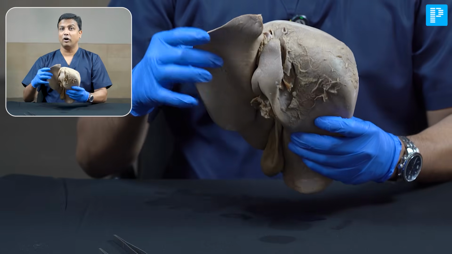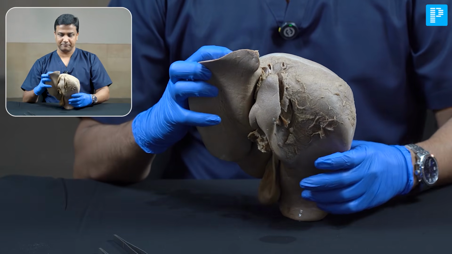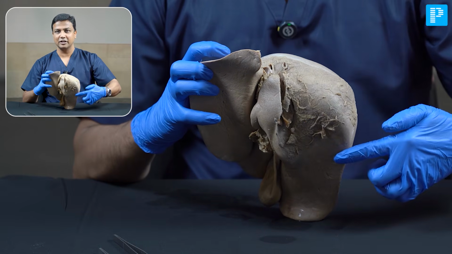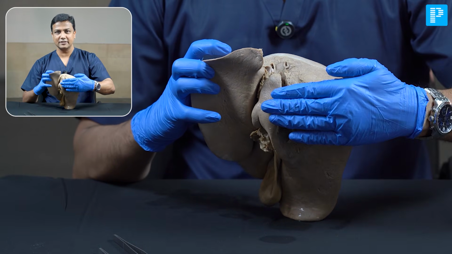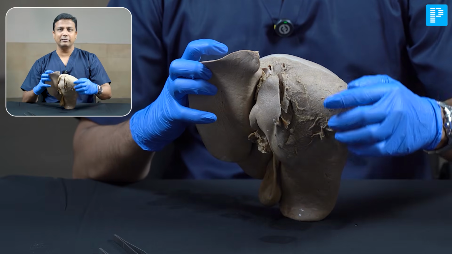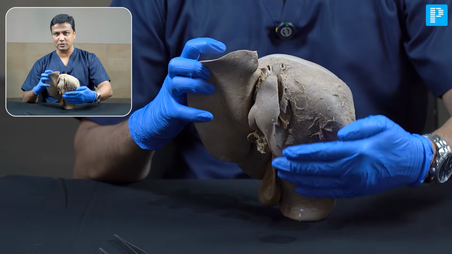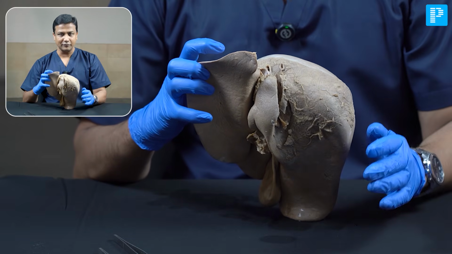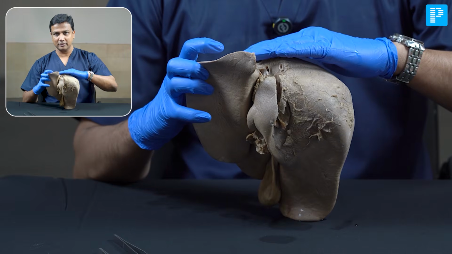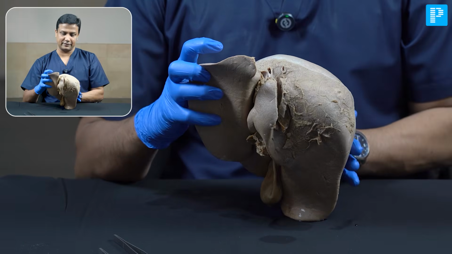But here when you see on the posterior surface, there is no well demarcated margin here which is going to separate the posterior surface from the inferior surface. It's almost like continuous only. It's very feeble. We can't differentiate between the posterior surface and the inferior surface. But you have to remember that this one will be the superior, then the inferior surface and the posterior surface as well as the anterior surface.